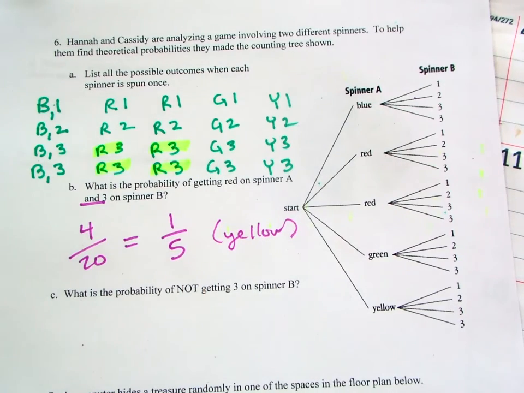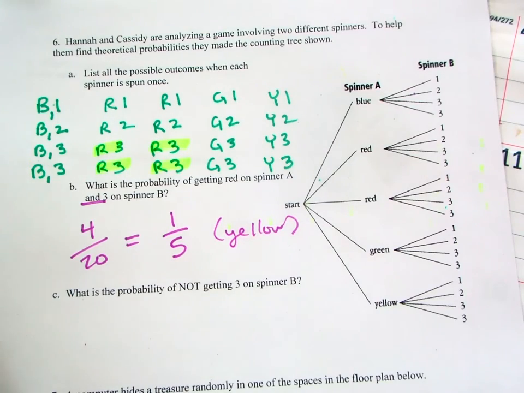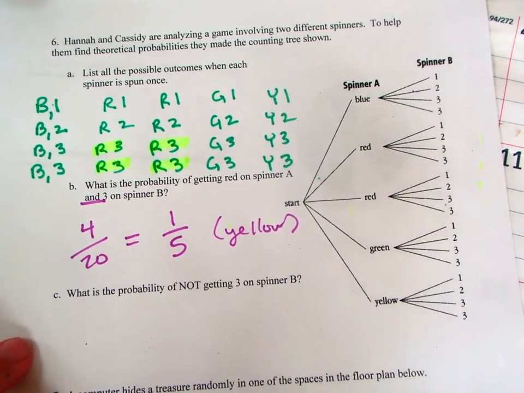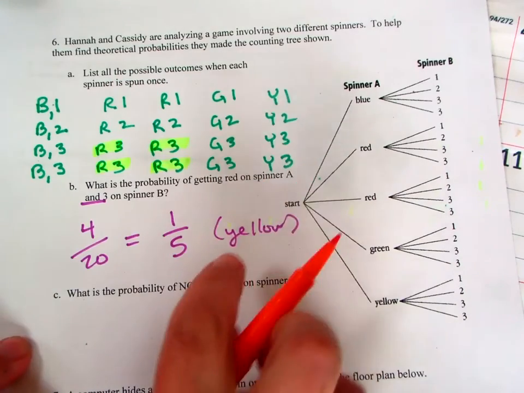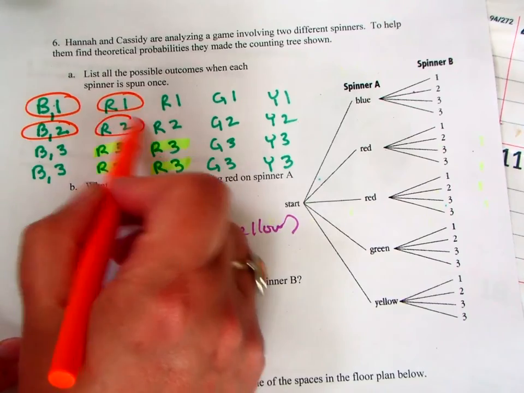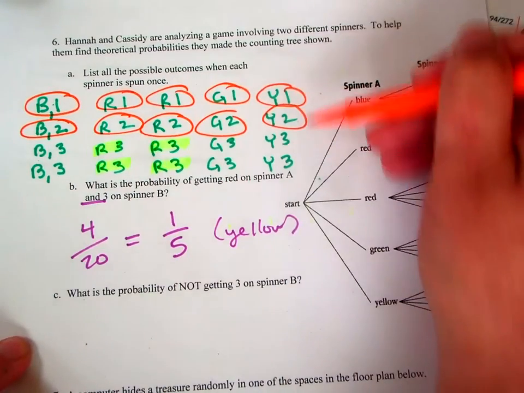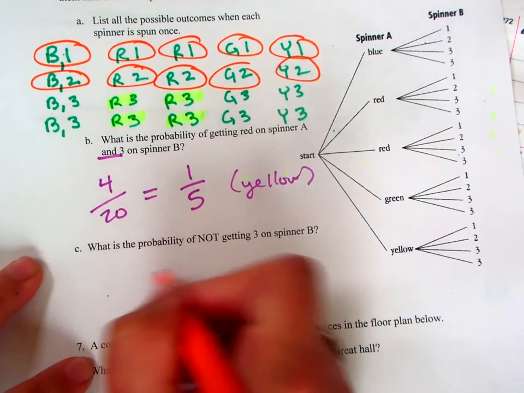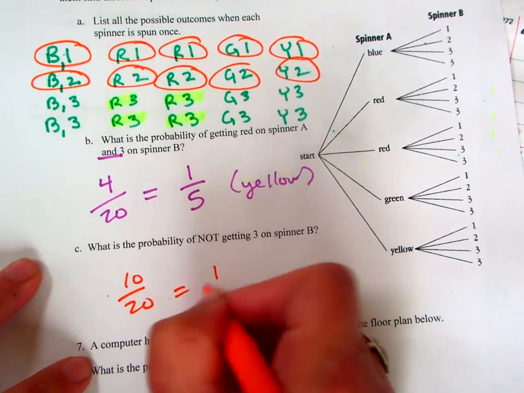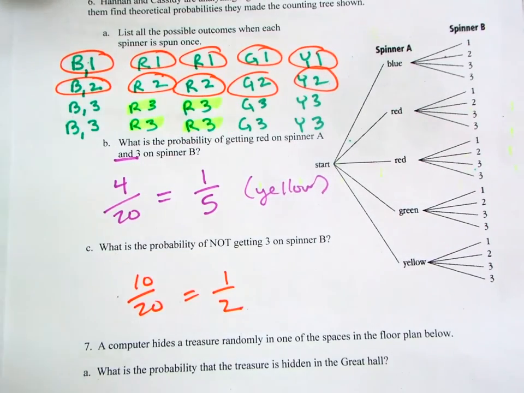Okay, not getting 3 on spinner B. So I'm going to now circle my answers instead of highlighting because I'll kind of just show where that is. So again, any way you show work, as long as you're showing work, is perfect. So not getting 3 on spinner B. So here's these 2, these 2. You can even see it's half of the overall area. So you could have just written half, or if you didn't do that and you wrote 10 and 20, that's fine as well. So not getting 3 is 1 chance out of 2, or 10 out of 20.